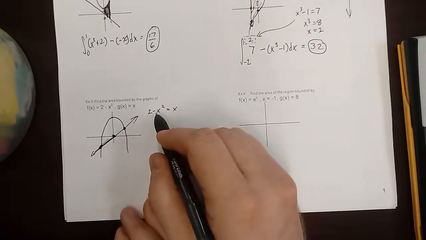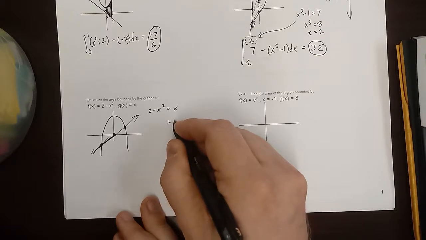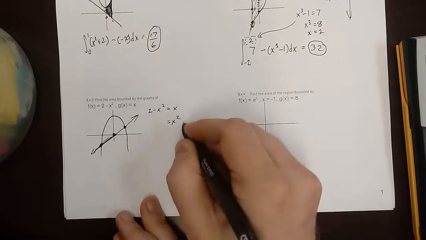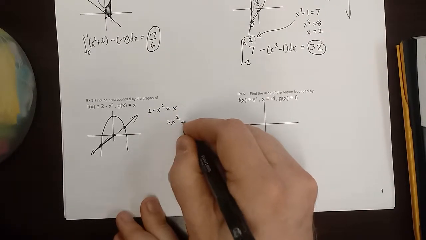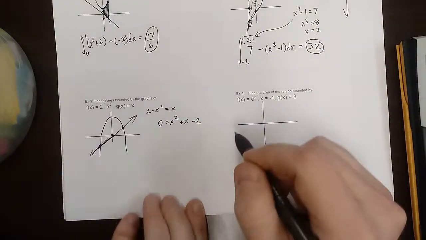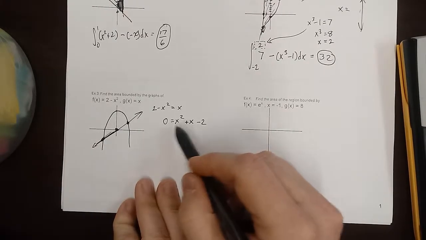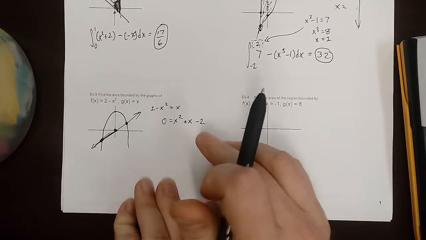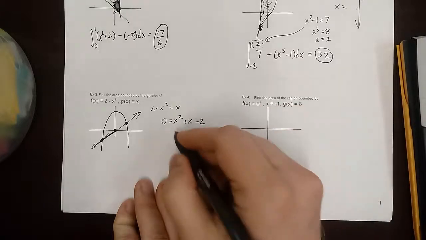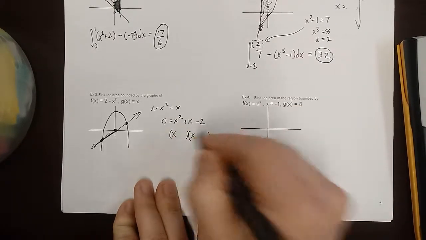So I see the negative x squared. I don't like that. I'm going to add x squared to both sides, and I'm going to subtract 2 from both sides. So that's a positive x, and that's a minus 2, and now it equals 0. In order to solve this and find these two x coordinates, I could use the quadratic formula or factoring. I see the factoring for this, so I'm going to factor it.